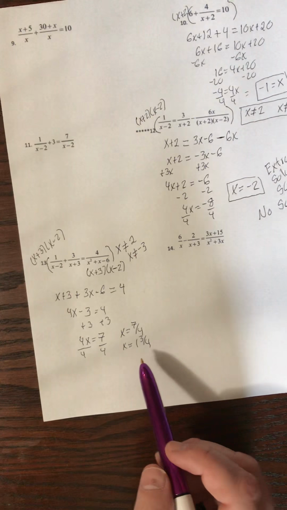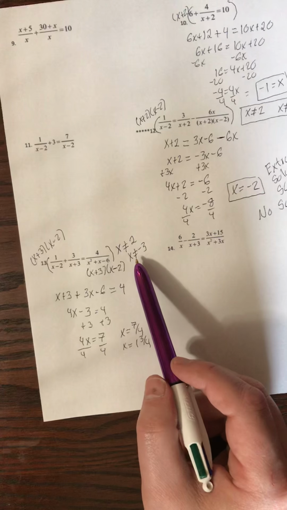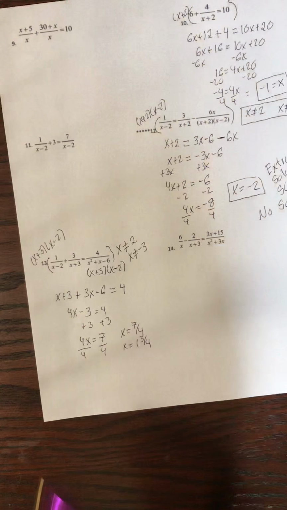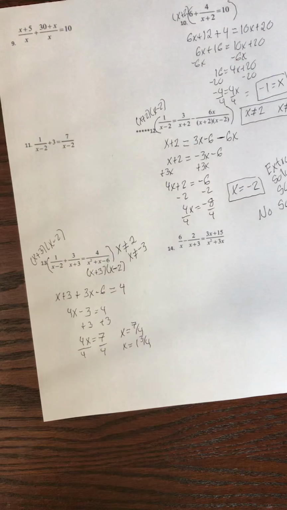Is this answer okay? Well, yeah, because x can't equal 2 and x can't equal negative 3. Those are the only two things x can't equal. And guys, that's it for our lesson for today.